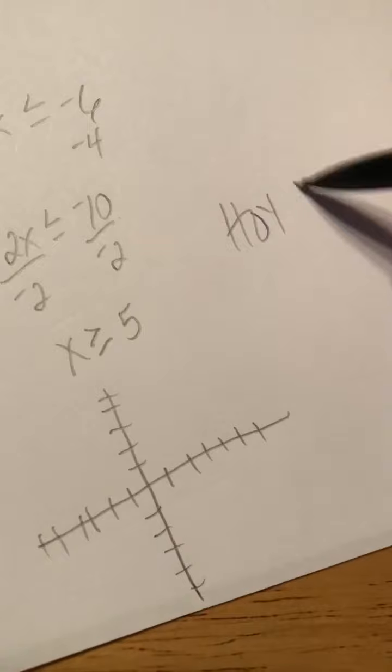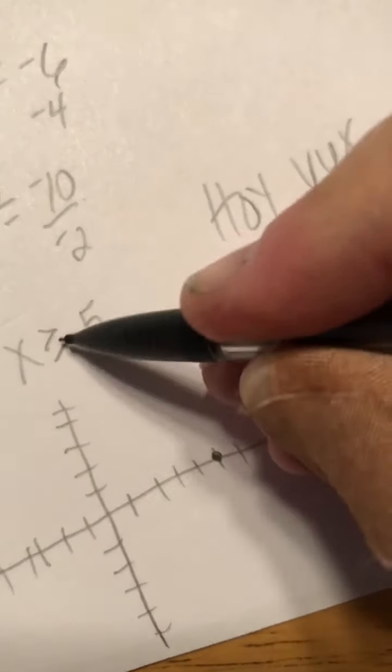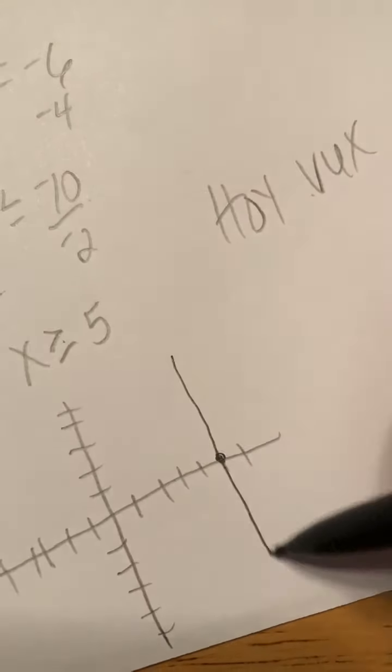Again, if we refer to our acronym, if it's only an x, it will be a vertical line. So I go to where x is 5. It'll be a solid vertical line. And remember, vertical lines don't have above or below. So we shade the way the arrow's pointing. So on this one, we shade to the right.